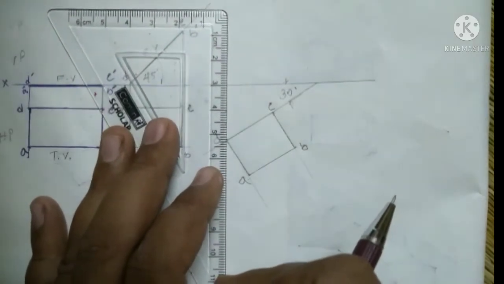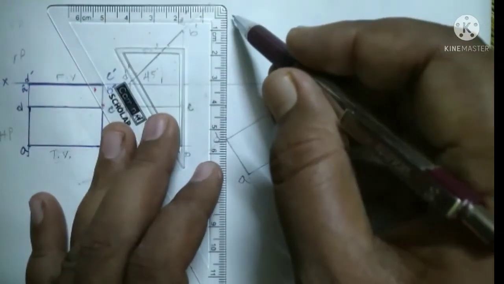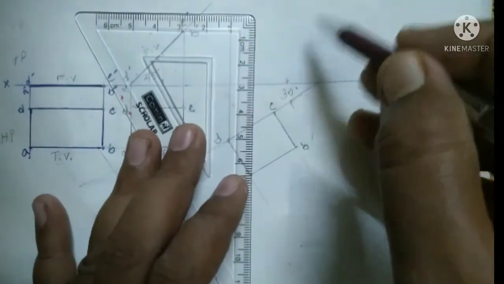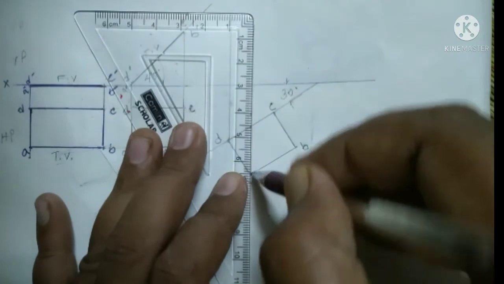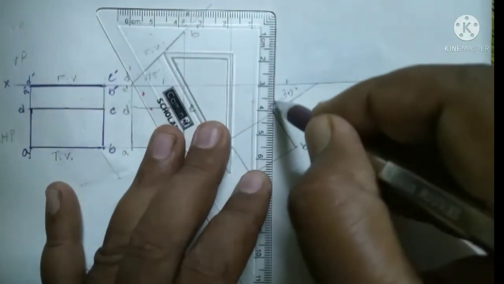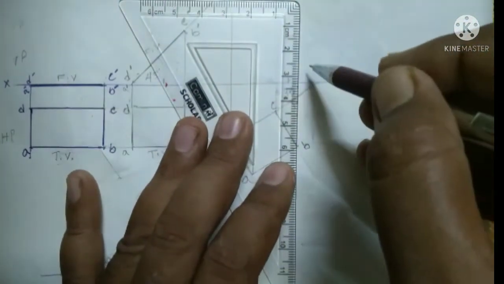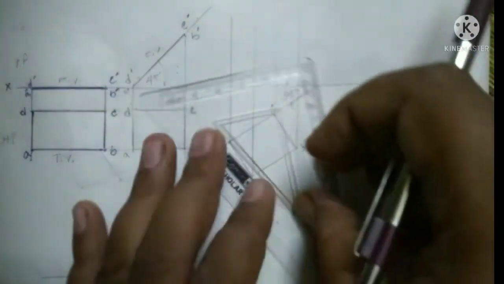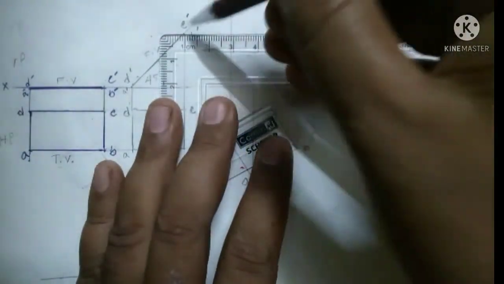From this top view, we will draw the projection line again. Now we will draw the projection line from the previous front view.